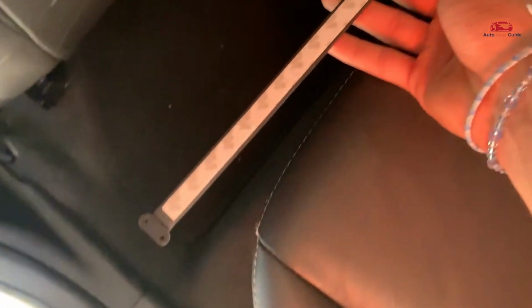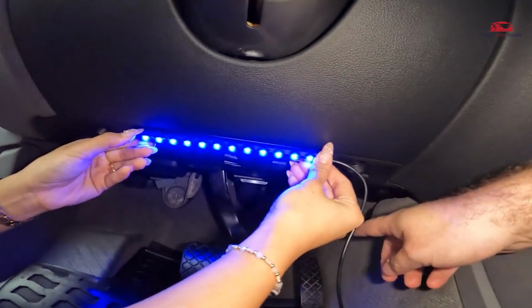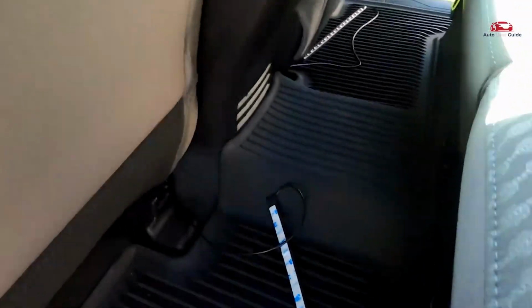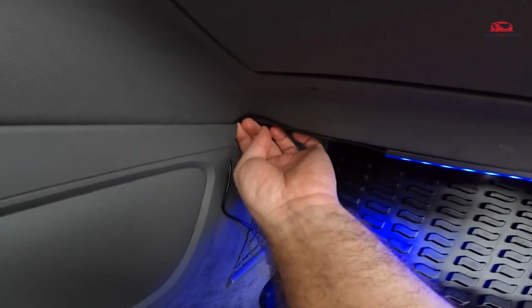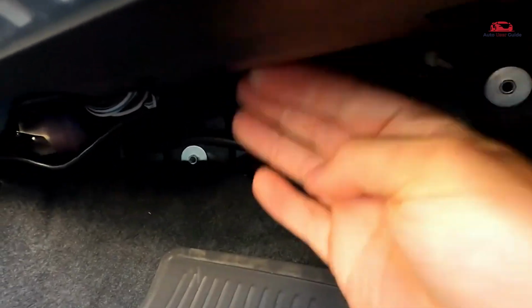Peel off the protective film and stick the strip lights on your desired location. 2 strips are for the front side and 2 are for back side. Use wire covers or adhesive clips to neatly hide strip light wires and keep your car's interior clean and organized. That's it!